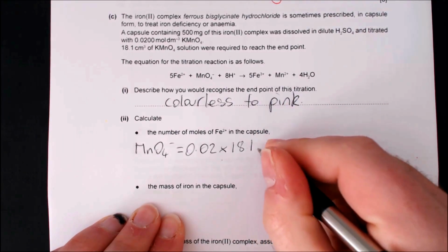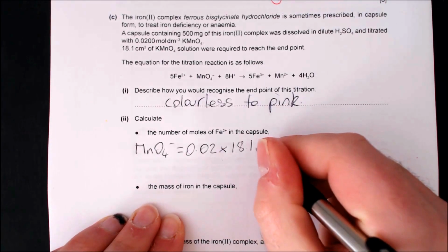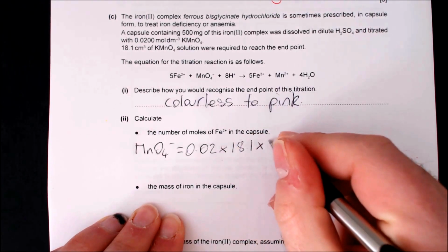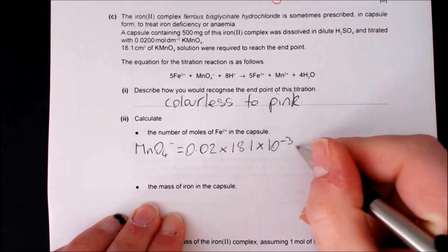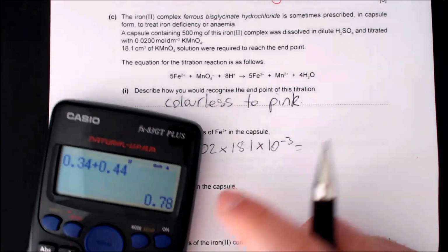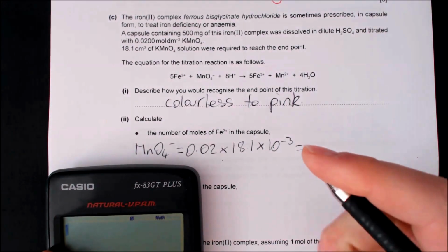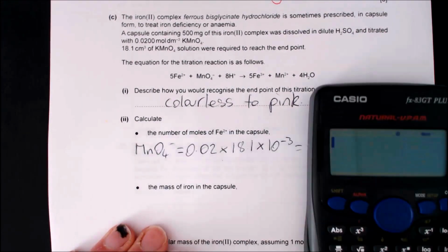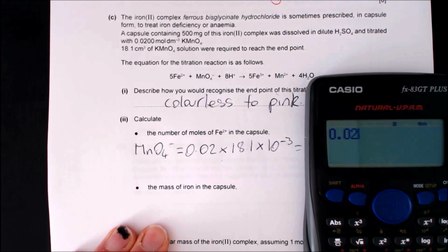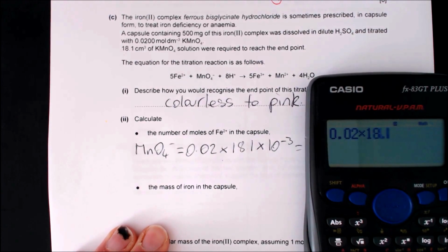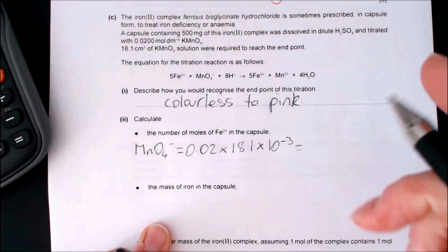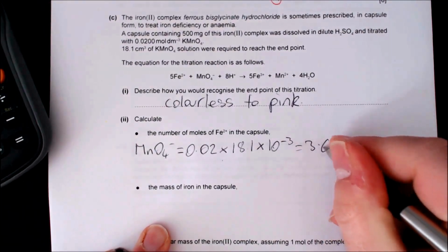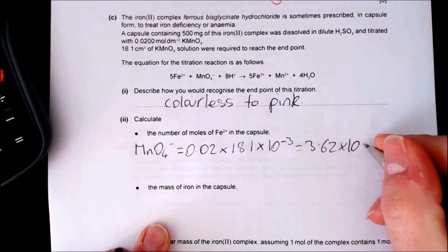And we have to get that into decimeters cubed. So one way in which we can do that, because that's in centimeters cubed, is to just do times 10 to the minus 3. That's the same as dividing by 1,000. So it's just a quicker method, really. Right, so if I bring in our calculator. Okay, 0.02 multiplied by 18.1 times 10 to the minus 3, which is effectively the same as divided by 1,000. That gives 3.62 times 10 to the minus 4.